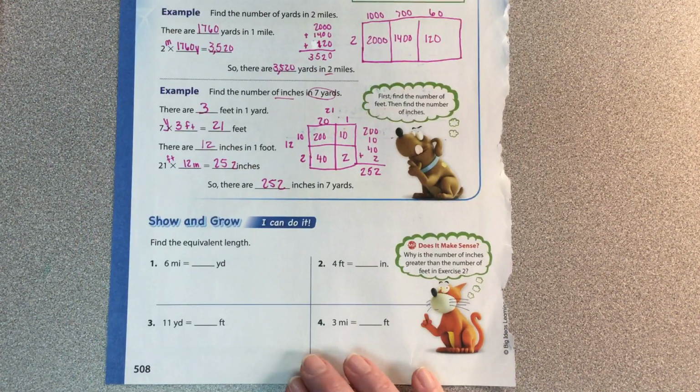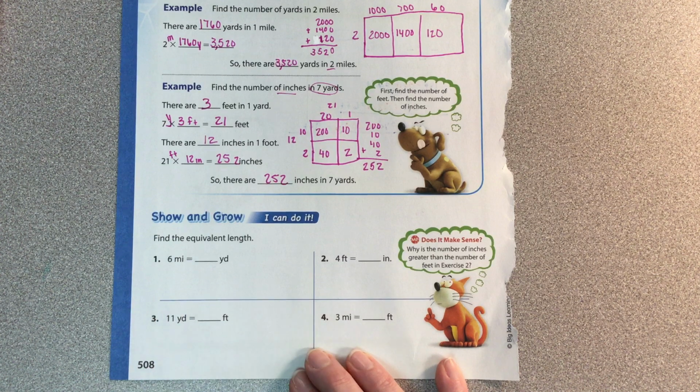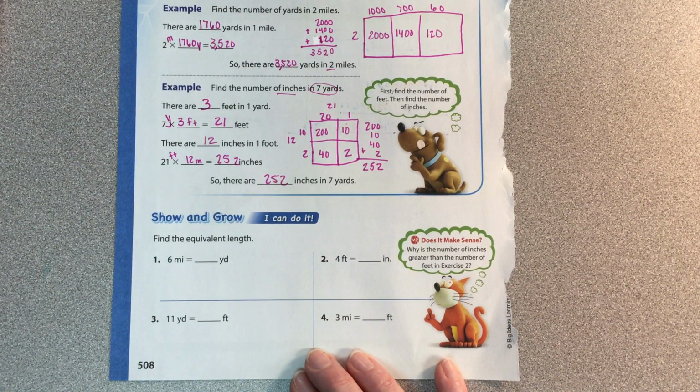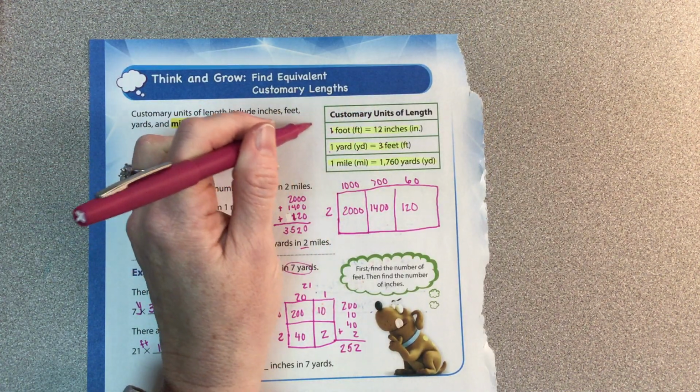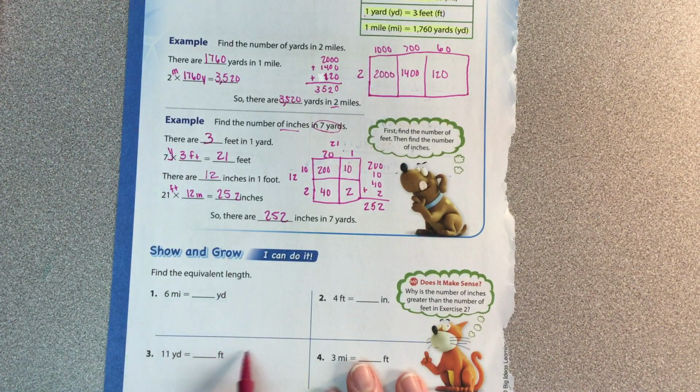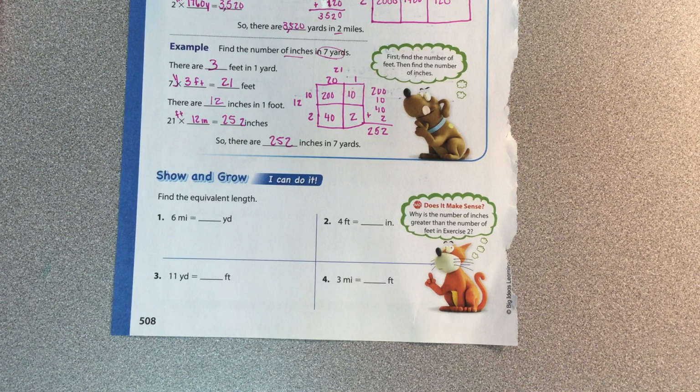Okay, now it's your turn to push the pause button. Do problems 1, 2, 3, and 4 on your own, and then come back and let's check them together. Remember, this is going to be helpful up here. You're going to need your conversions. Don't forget to list the conversions that you use along with the equations that you do to show your work.